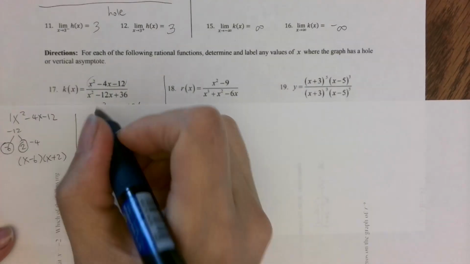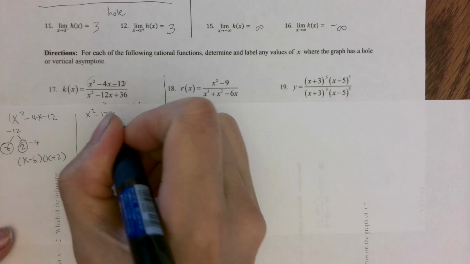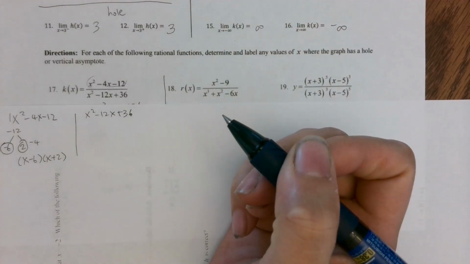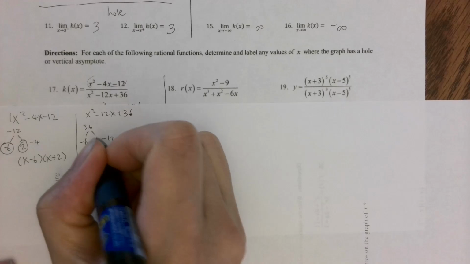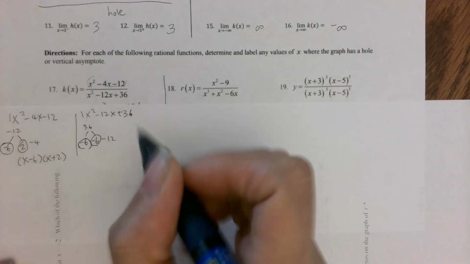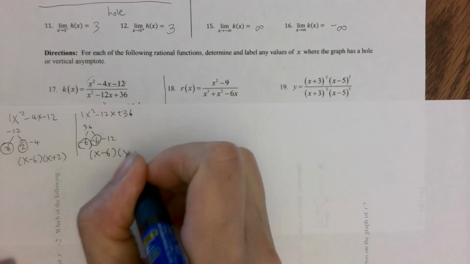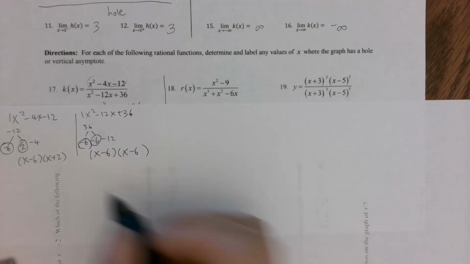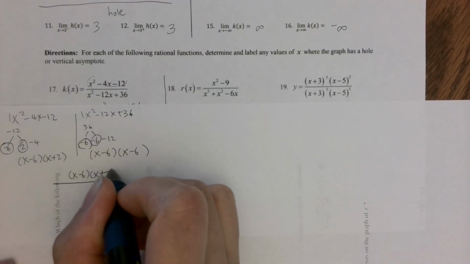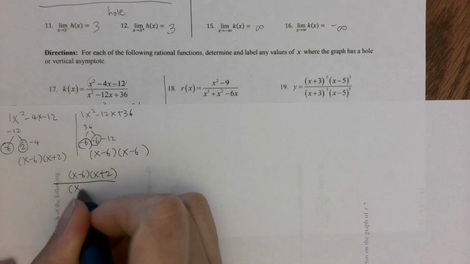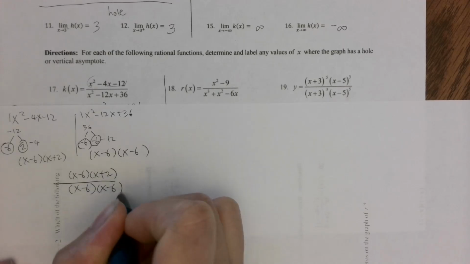What about the denominator? I got x squared minus 12x plus 36. Greatest common factor is 1. A times C is 36, B is negative 12. Negative 6 and negative 6. Once again, A is 1, so I can factor that as x minus 6, x minus 6. Yay. All right, now let's put them together. I got x minus 6, x plus 2 as the numerator. Denominator, I got x minus 6 and x minus 6.